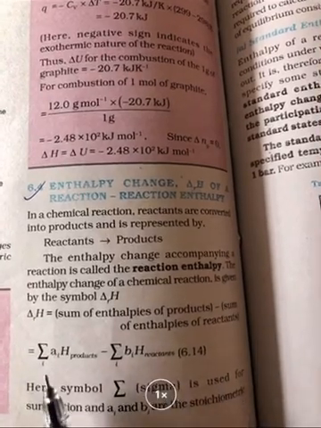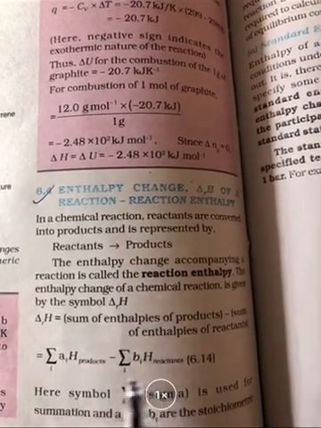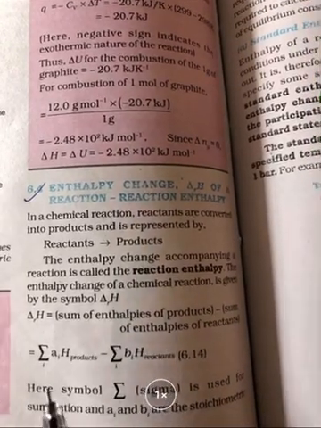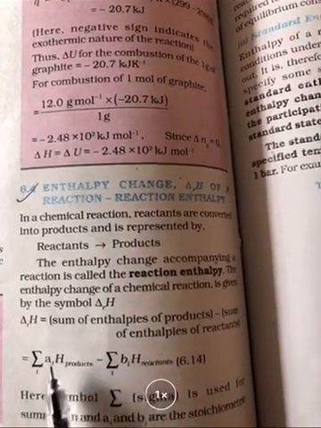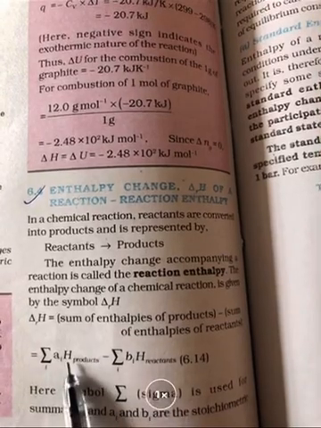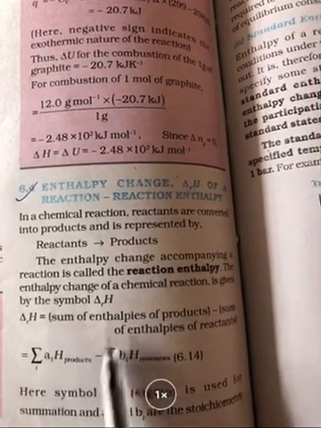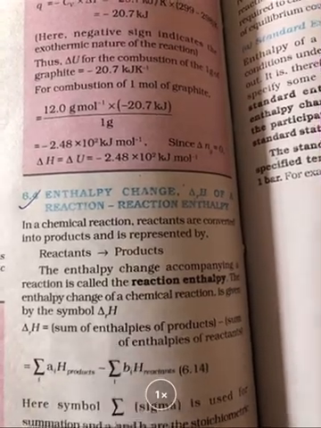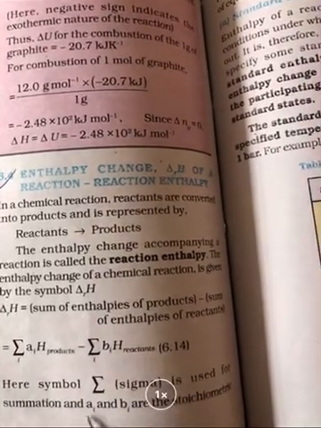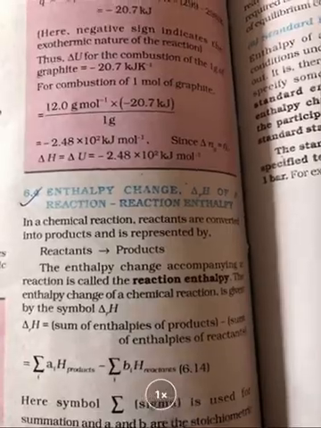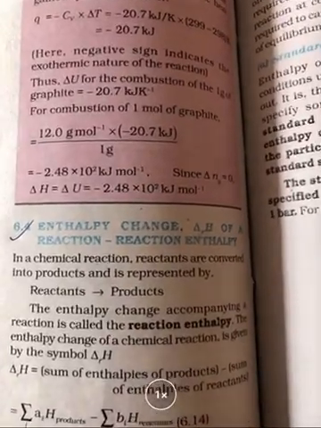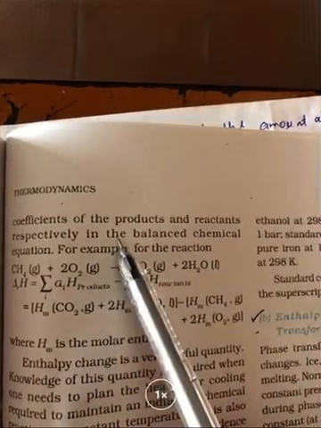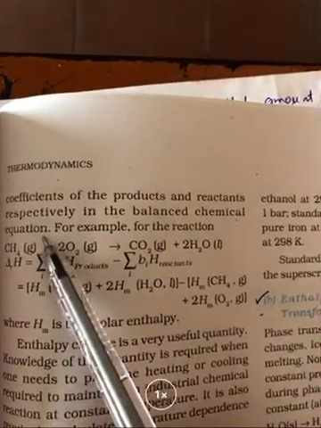We have to study the combined effect of the enthalpies of both the reactants and products. This is what we use the summation for, meaning however many products we have on the right hand side, we have to take the summation of the enthalpy of all of those. Clear? Where a_i and b_i are the stoichiometric coefficients of the products and reactants respectively in the balanced chemical equation.